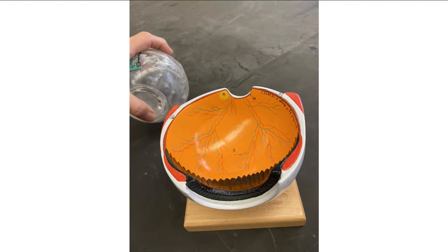All right, so here now you can see the yellow body.